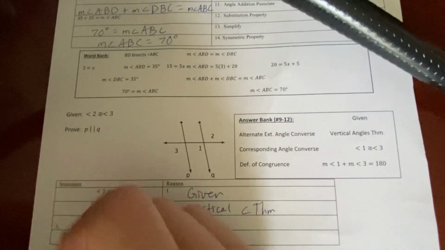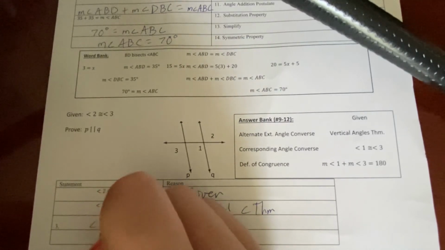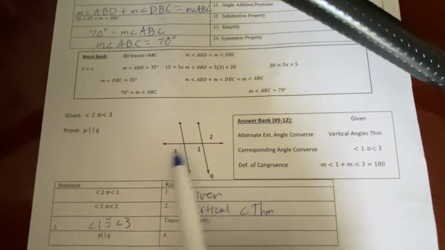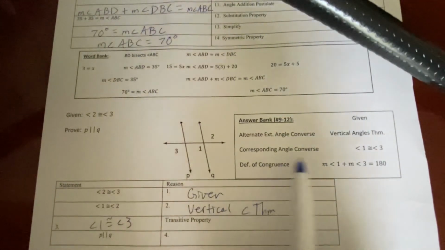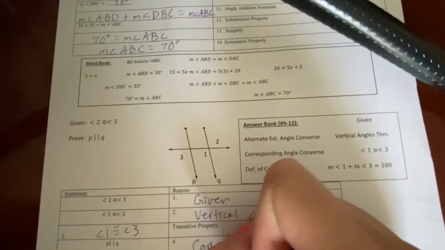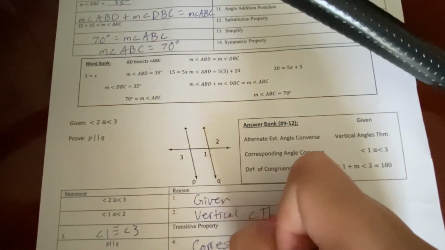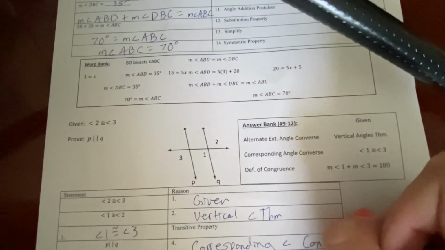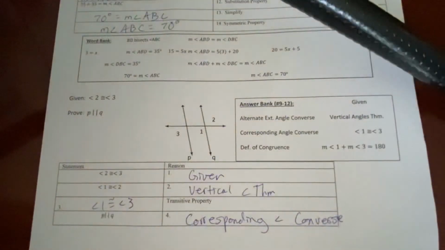Then we know angle 1 is congruent to angle 3 by the transitive property. And since angle 1 and angle 3 are congruent, by the corresponding angle converse, these are parallel. Okay, that's our test review.